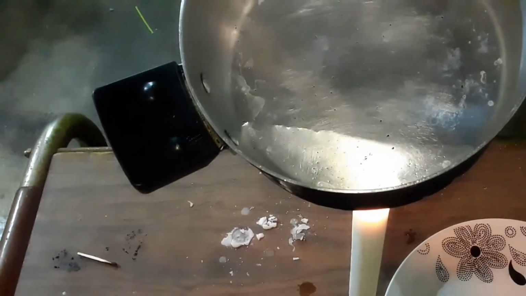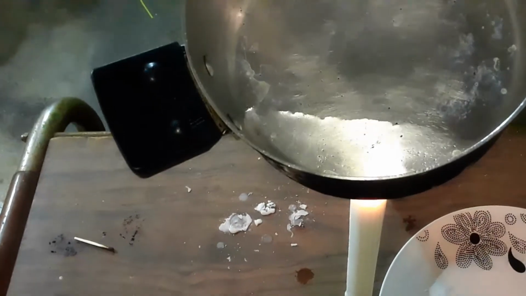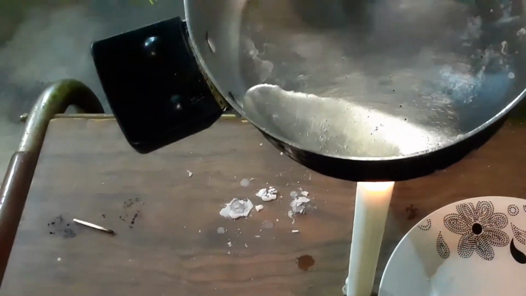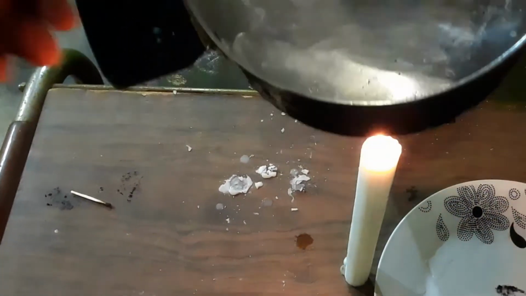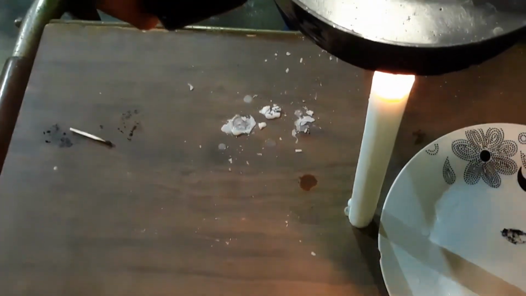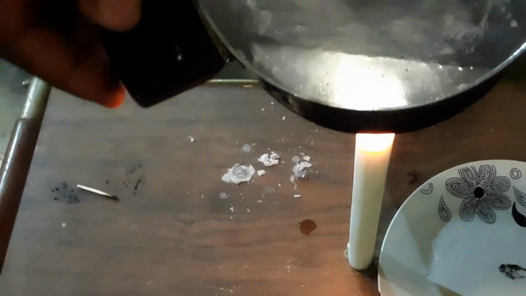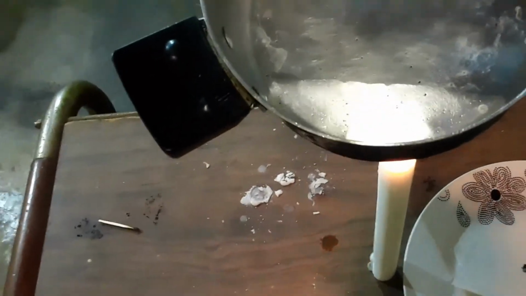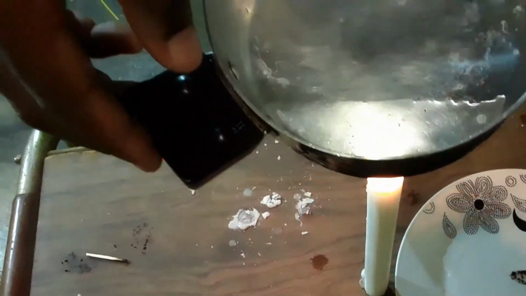Okay guys, you can see something is starting to happen. You will see that there is steam that is coming out of the pot. Okay, I'm just waiting for you to see some bubbles. See that the water is boiling now.